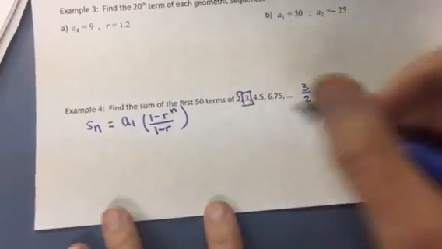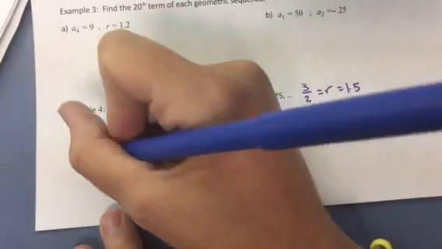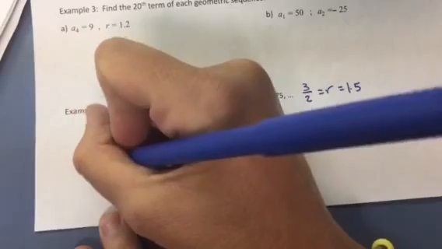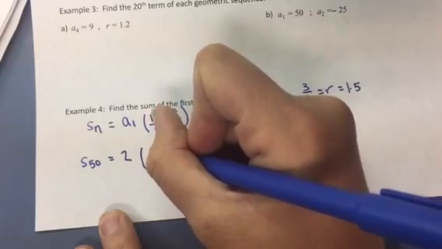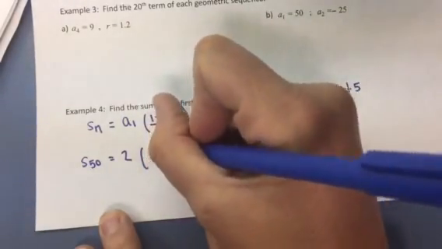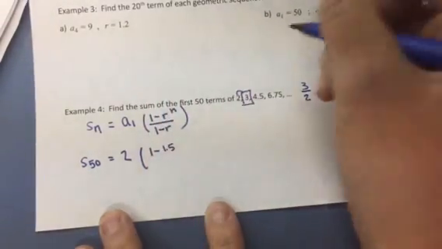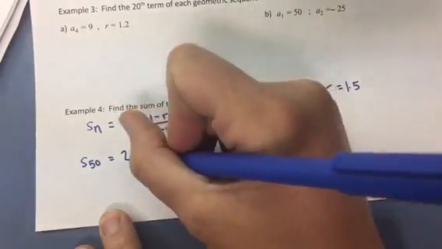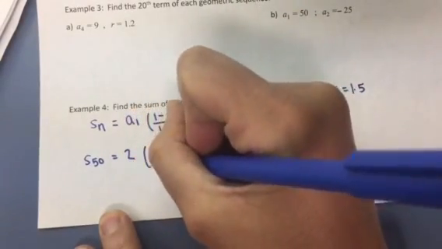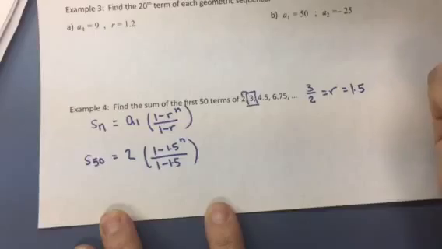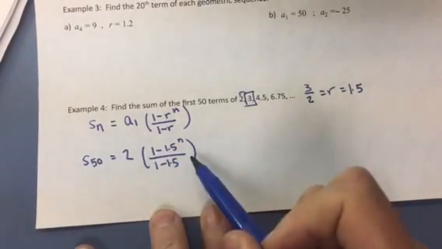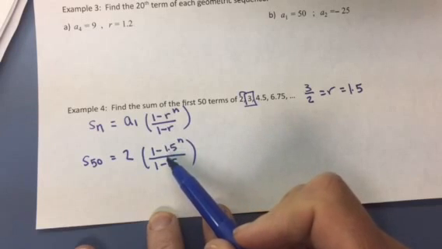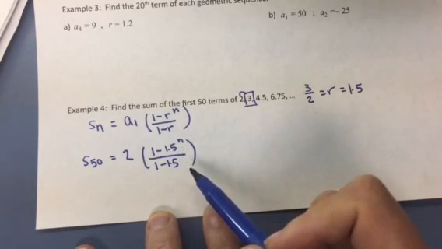All right, so now let's plug this information in. We know we're finding the sum of the first 50 terms. We know our first term is the number 2. And then we are going to do 1 minus, I'm going to write it as 1.5 to the power of n. And that's over 1 minus 1.5, close parentheses. Keep in mind the order of operations here. So we're not subtracting first, but we're doing 1.5 to the power of n first.